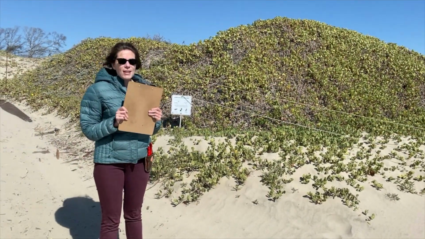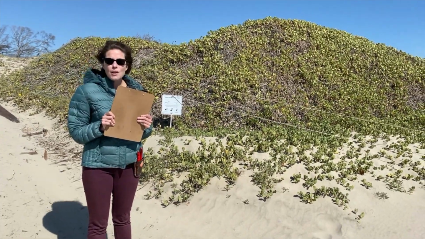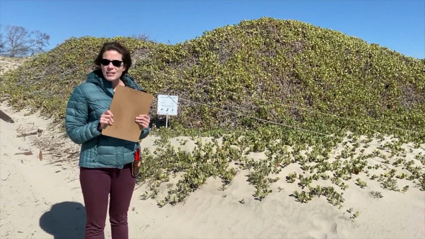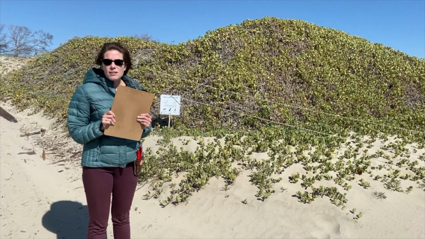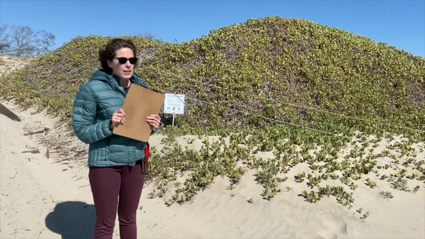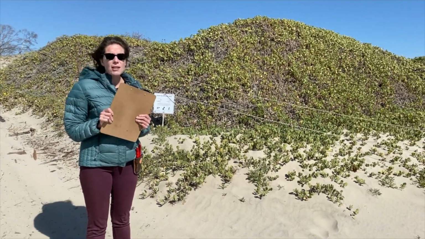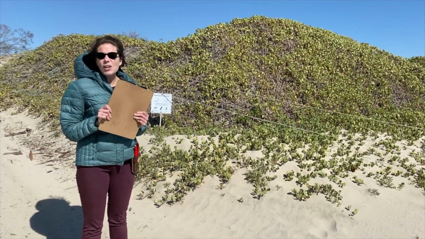All right, it was a bit windy that day, so the audio also went out here. So I'm going to go ahead and describe again what's happening here. What we are going to do is take a transect from the beach right back towards the stable dunes. And what I want you to pay attention to is how the vegetation changes.